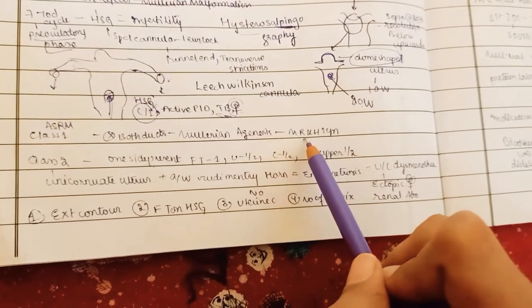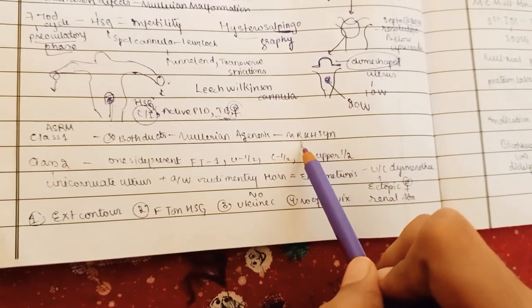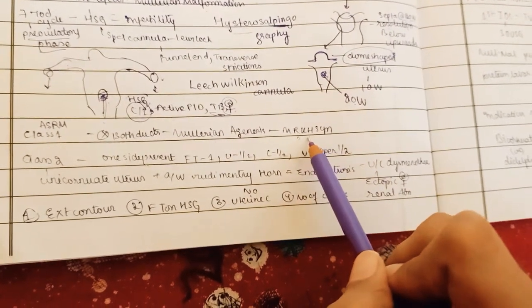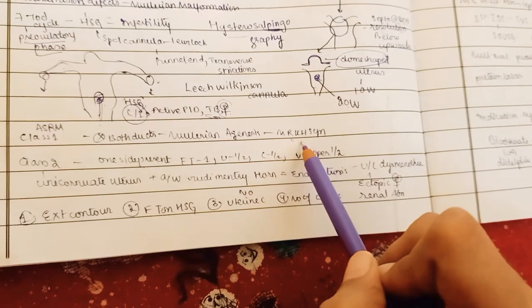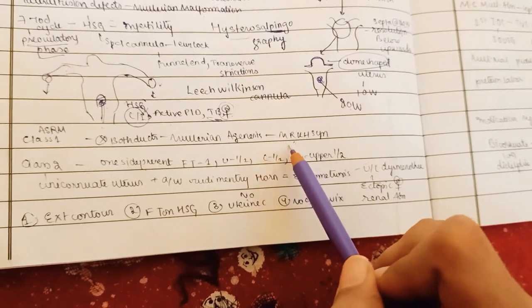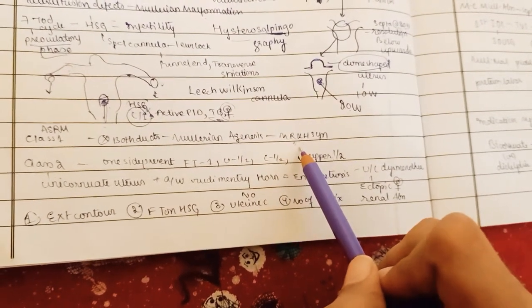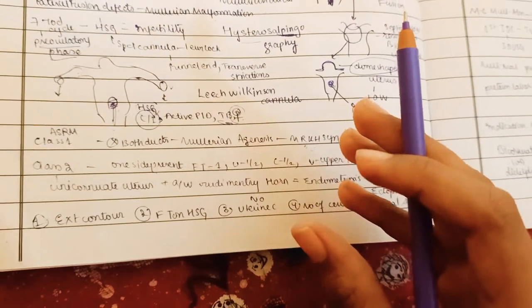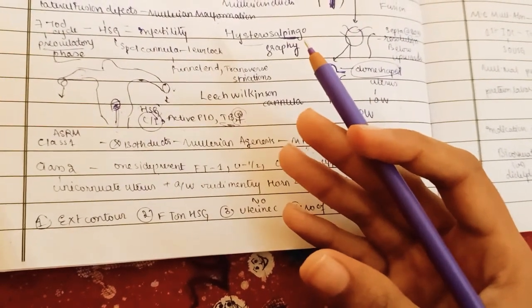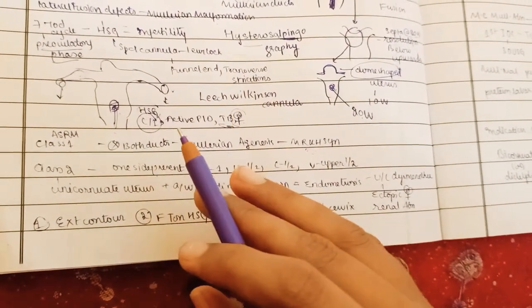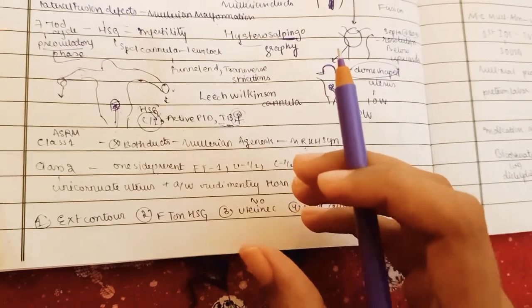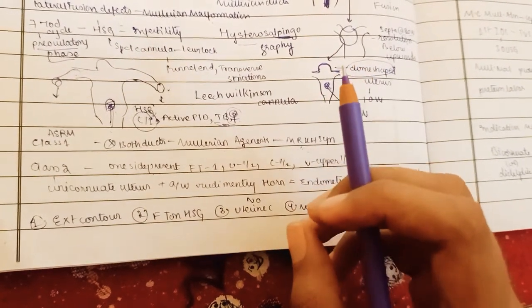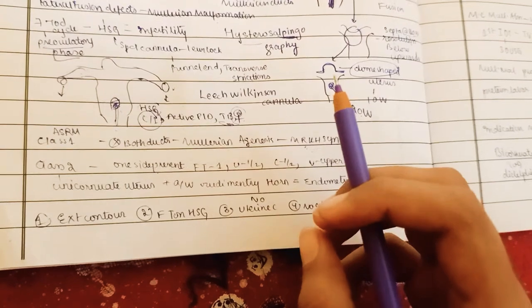So what is the full form of MRKH? M means Mayer, R means Rokitansky, K means Kuster, H means Hauser. So Mayer-Rokitansky-Kuster-Hauser syndrome. The ovaries are present here because ovaries generally develop from the genital ridge. In Mullerian agenesis, the lower part of the vagina is also normal because it develops from the urogenital sinus.